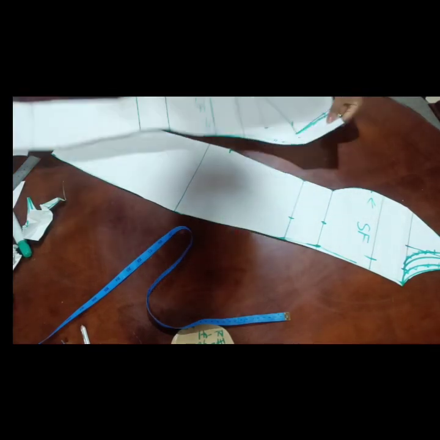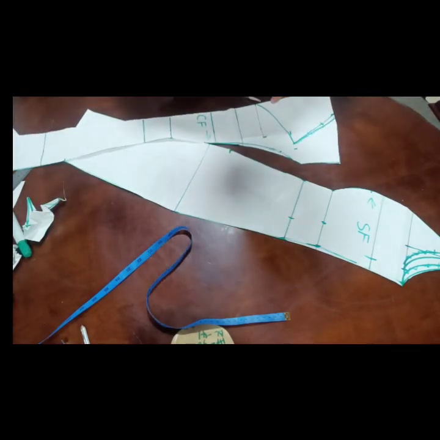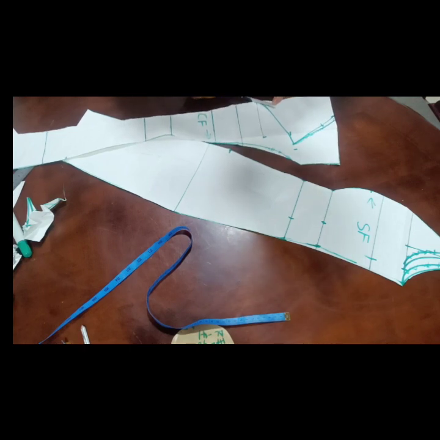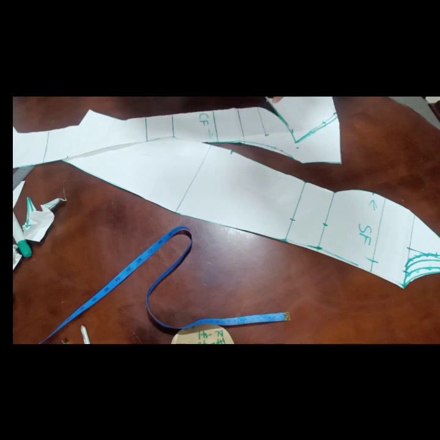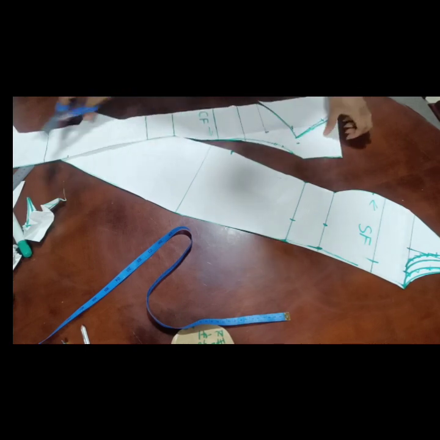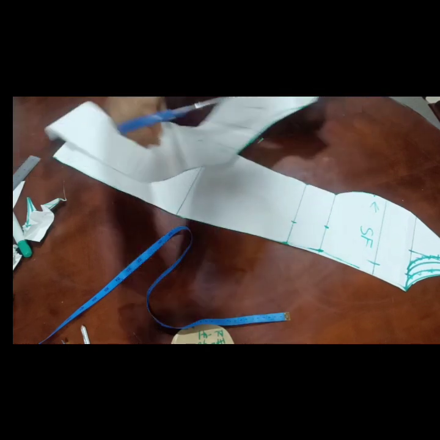So let me cut out the neckline. And don't forget to add allowances to your shoulder, rather, when you are cutting on fabric.